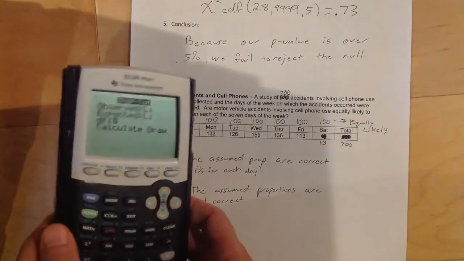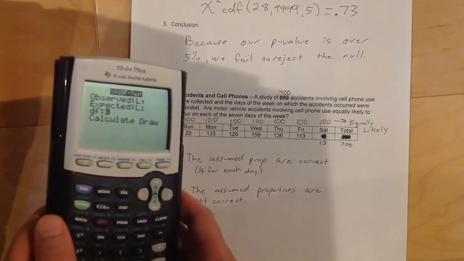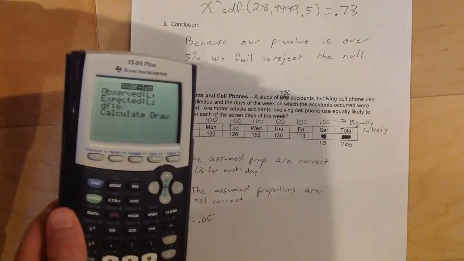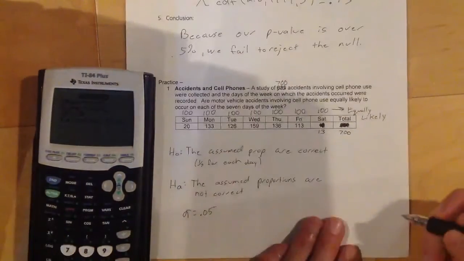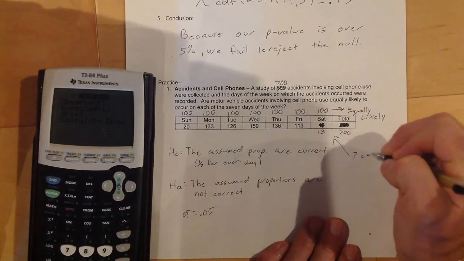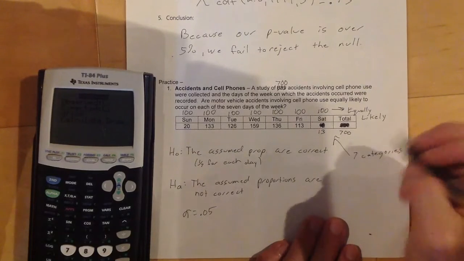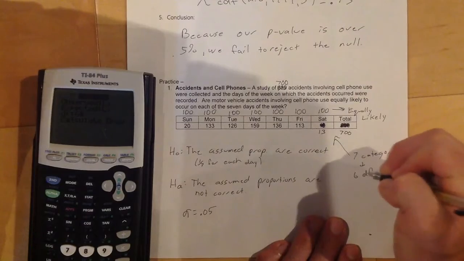And then remember, your degrees of freedom is 1 less than your number of categories. So we had 7 categories, so our degrees of freedom would be 6. Let's make a note of that here. 7 categories. Don't accidentally count total, because total is not a category. So that means we have 6 degrees of freedom.